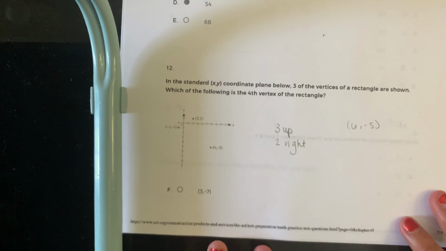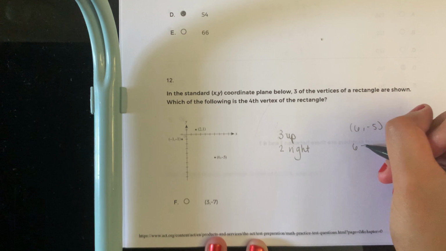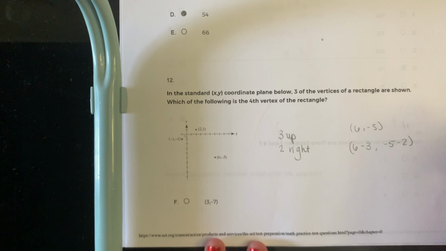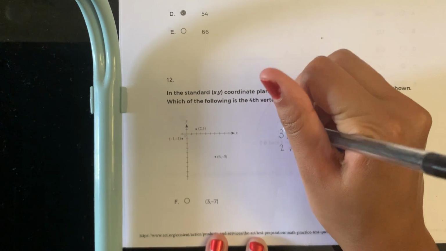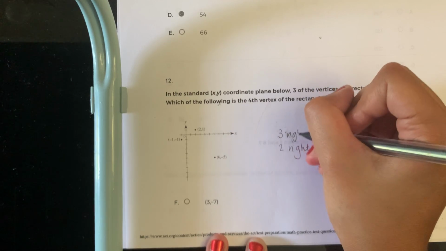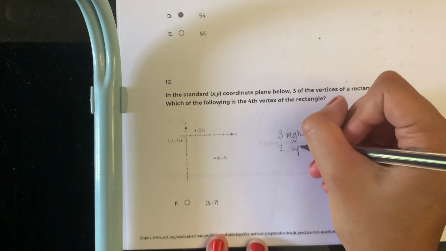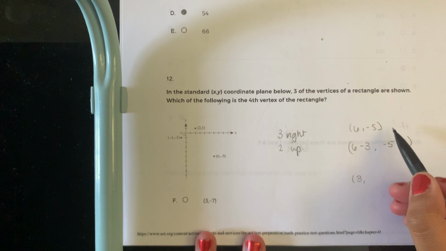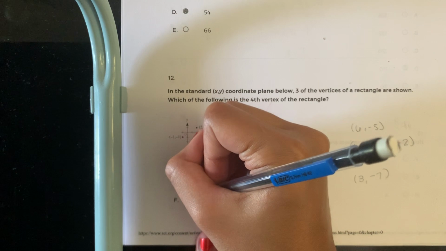not 3 down, sorry, brain fart. We're just gonna do the exact opposite of that. So we're gonna do 6 minus 3 to get the first coordinate, and -5 minus 2 to get the second coordinate. And we went 3 right and 2 up. That's why I was getting confused, sorry guys. So from 6, 5, we're gonna go 3 left, so 6 minus 3 gives us 3, and we're gonna go 2 down now. So -5 minus 2 equals -7, so 3, -7 is our answer.